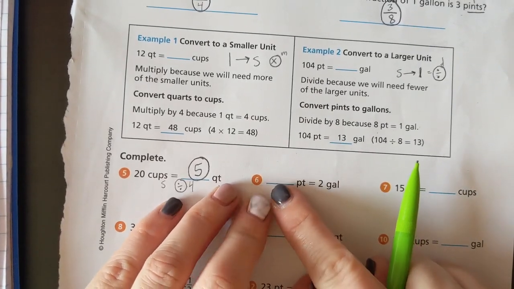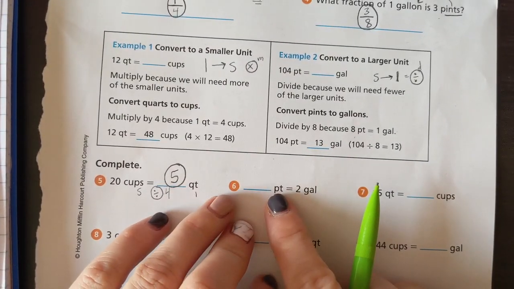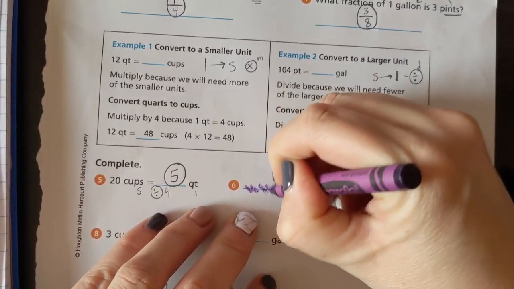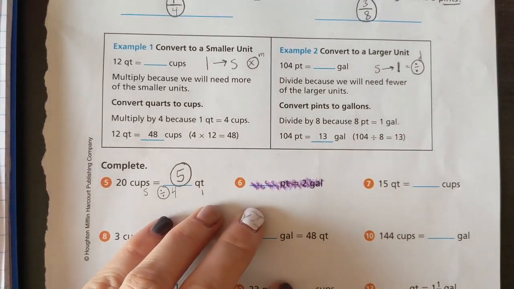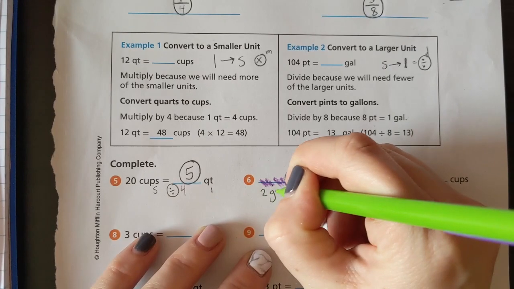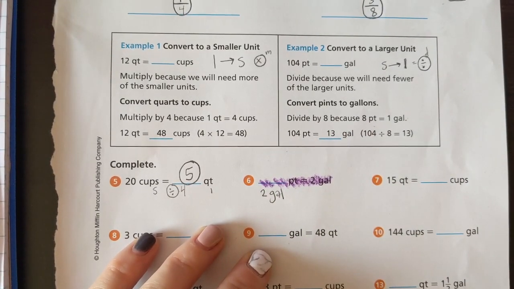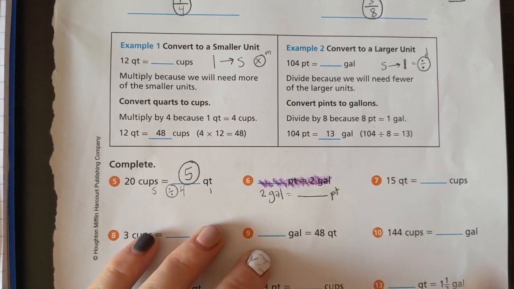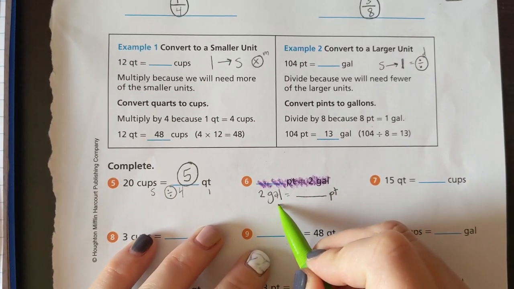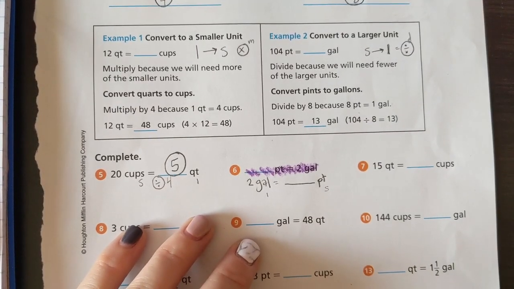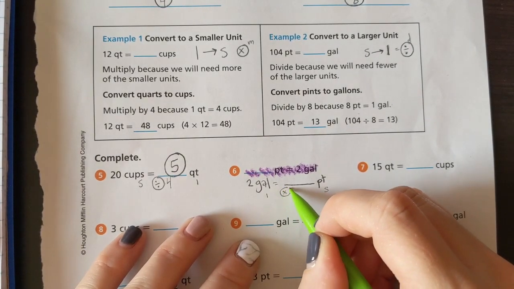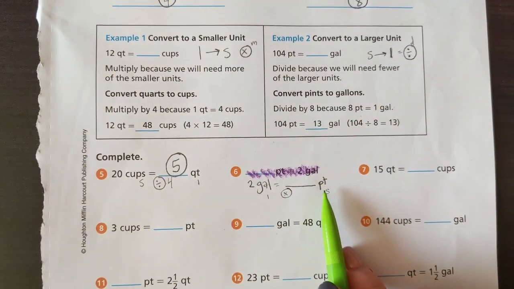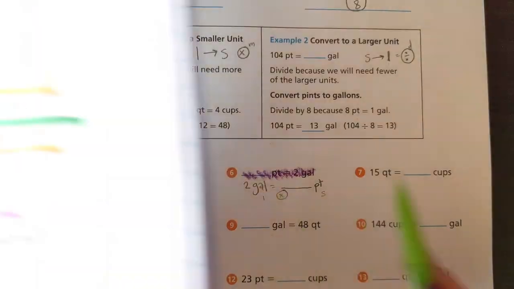Number 6. Ooh, they did not give me what I know first. Guess what? You get to rewrite that problem. You have to write what you know first. I'm going from something large, gallon, and I'm asking you to convert it into pints. If I go from something large to something small, I multiply because I'm getting more little pieces. What is the connection number between gallon and pint? Or how many pints are normally in a gallon?